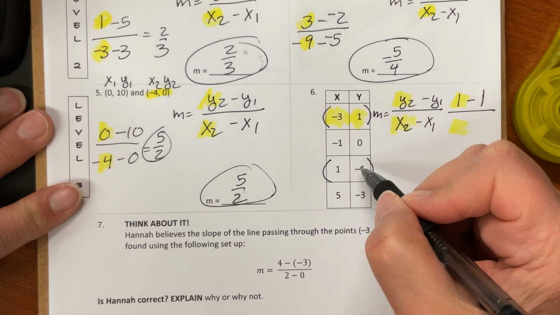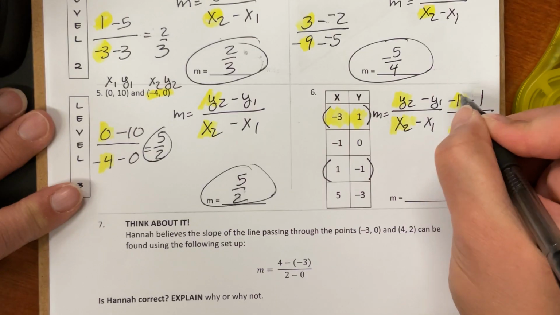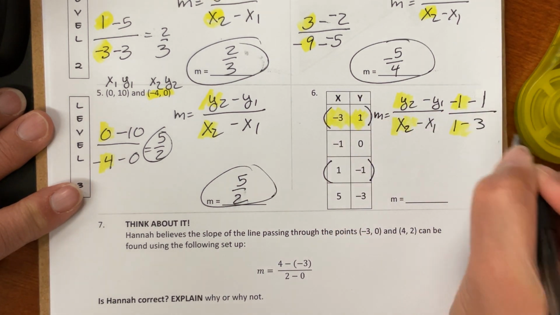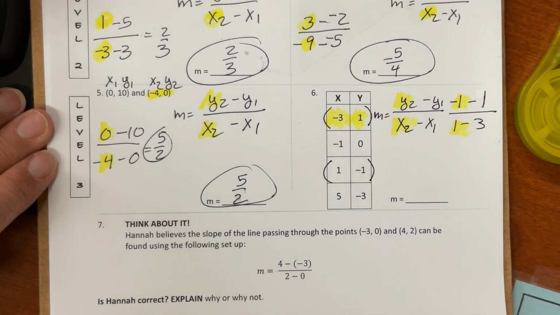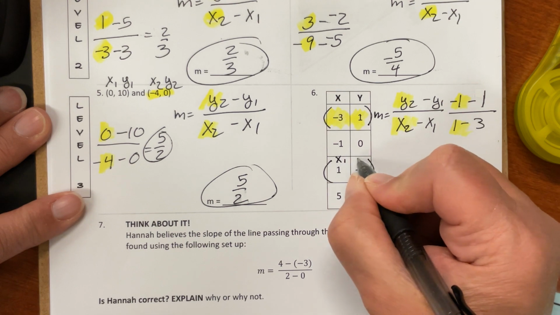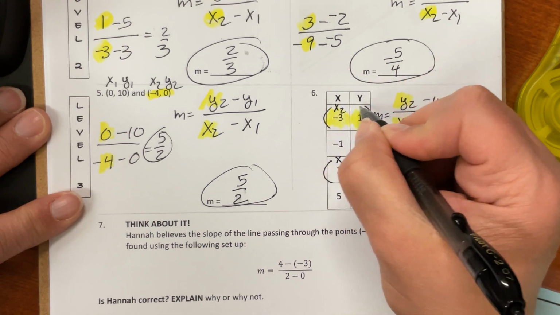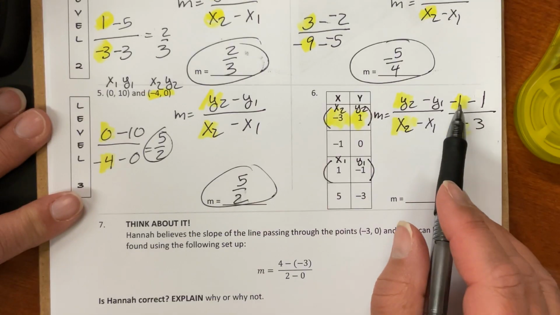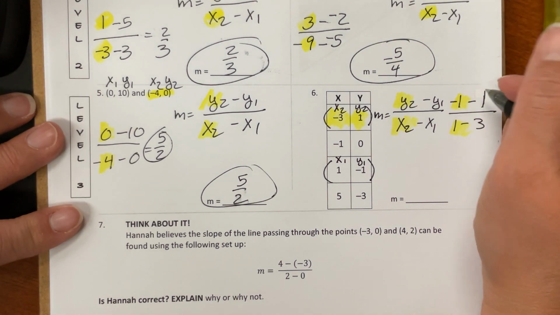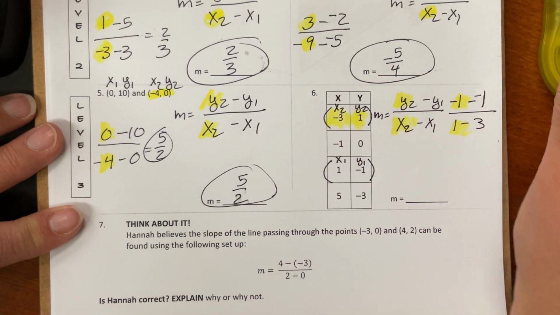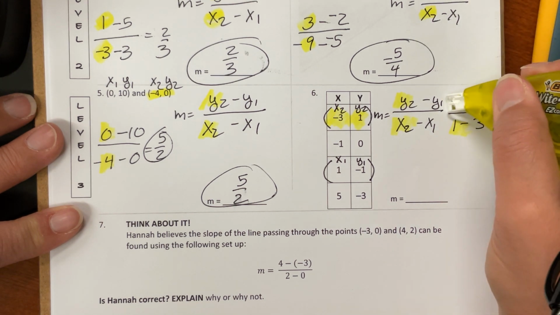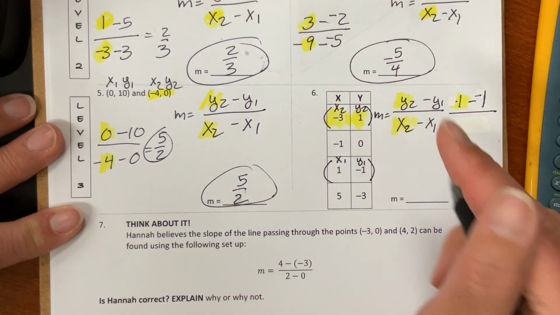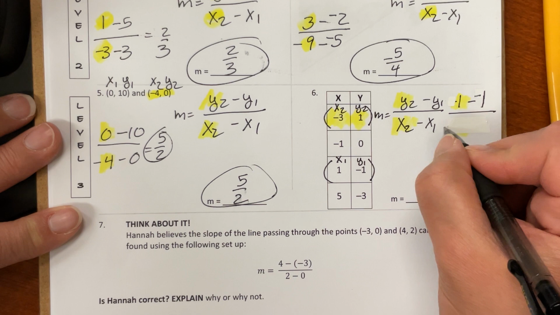Negative 1 minus 1 over 1 minus 3. I know what I did wrong. I didn't label things. This is going to be x1 and y1, and this is going to be x2 and y2. y2 minus y1, so 1 minus negative 1. I still have it backwards. See, if you don't label things, you make all the mistakes. And this one is x2, negative 3.